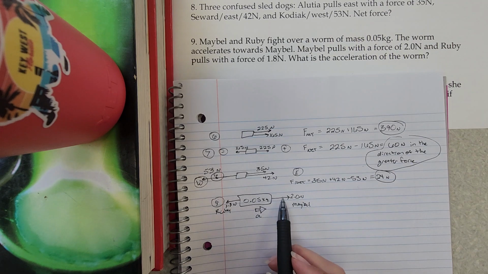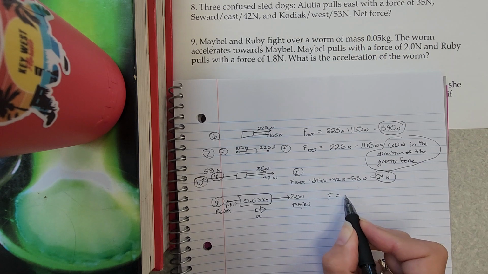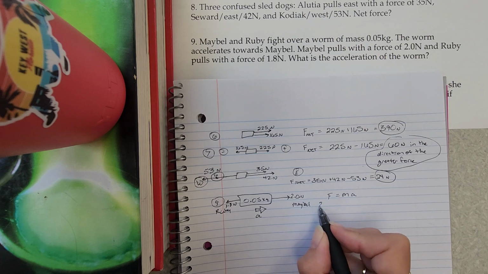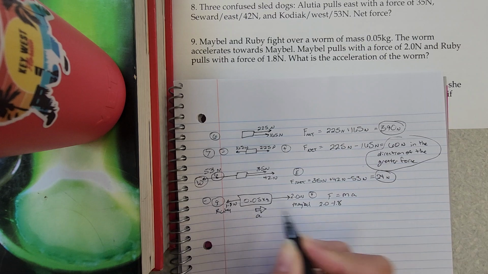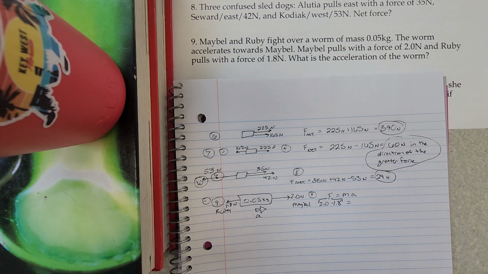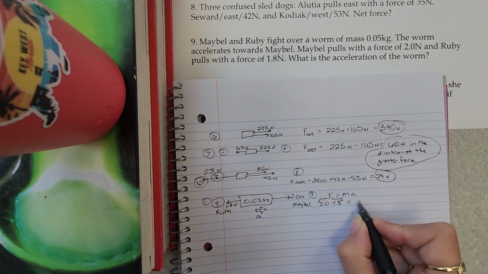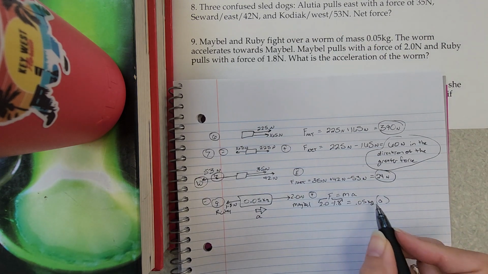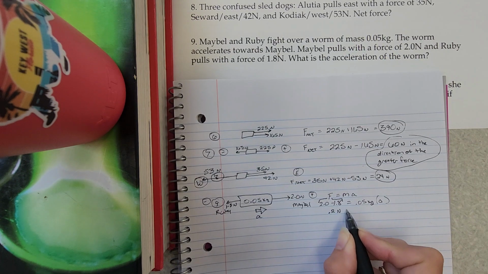Well, the sum of the forces will cause this mass to accelerate. That's Newton's second law, force equals mass times acceleration. Now the sum of the forces is 2.0 minus 1.8 if this direction is positive and this direction is negative. So that's the sum of the forces, or the net force. The mass is 0.05 kilograms, and we want to know what the acceleration is. 2.0 minus 1.8 gives us 0.2 newtons.